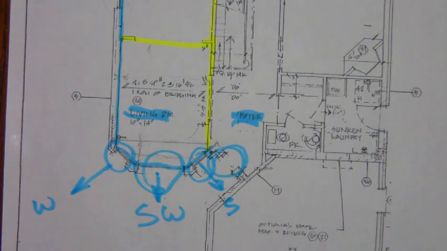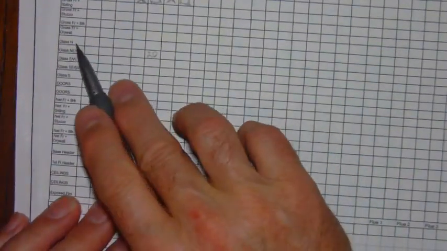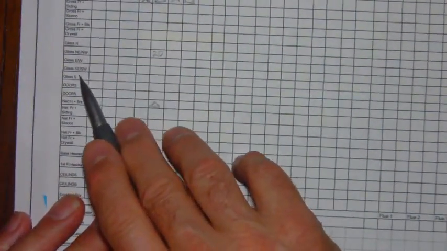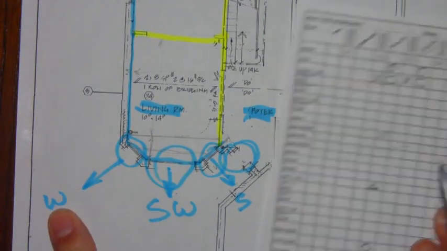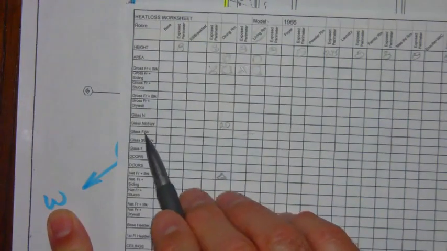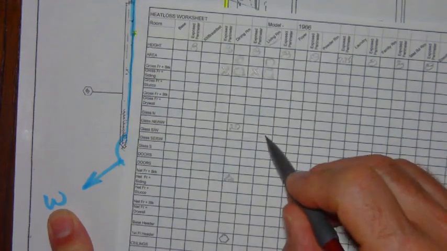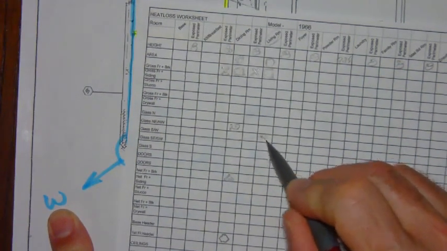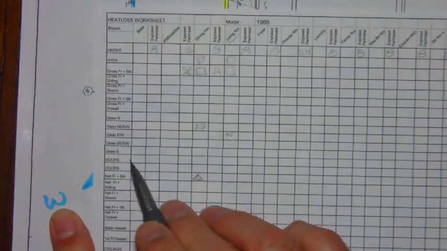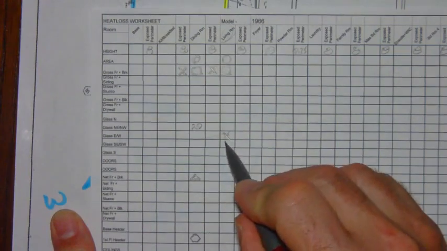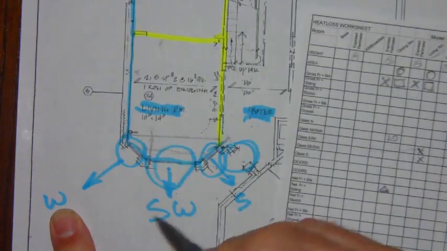And so you would need to put one area of glass facing in the east-west row, because you've got this window's facing west. So you're going to have an area of glass facing west. You've got an area of glass facing southwest. And you've got an area of glass facing south.